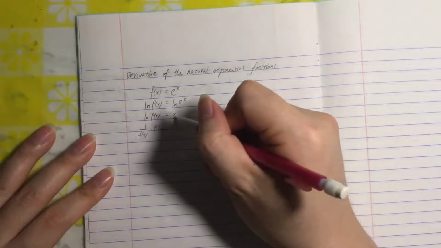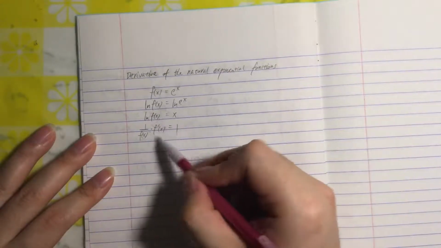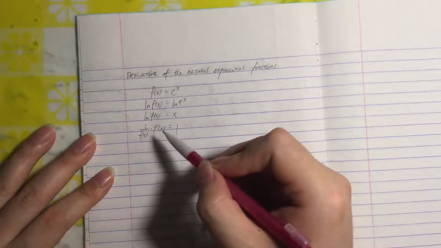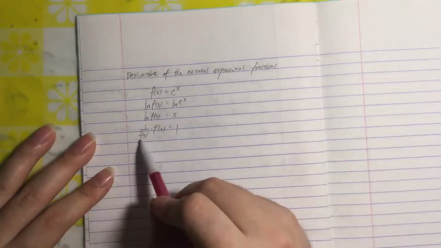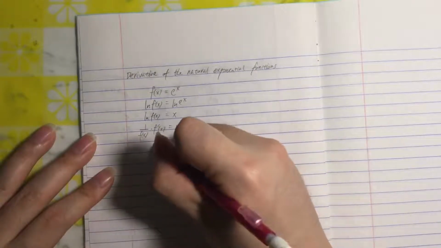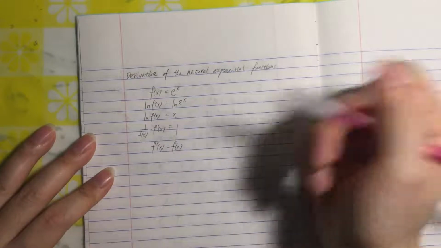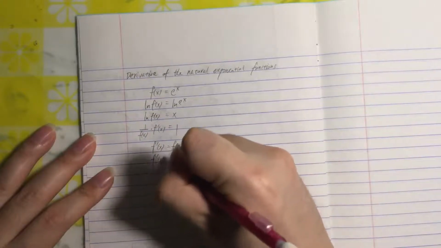Then solve the equation for f prime of x. Here I can multiply both sides by f of x. I get f prime of x equal to f of x, which means f prime of x equal to e to the power of x.